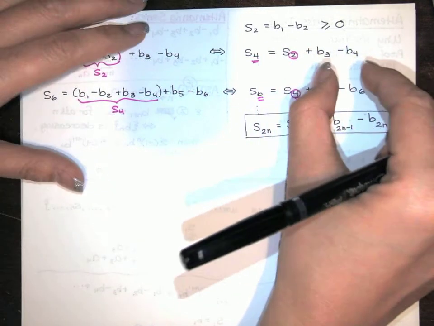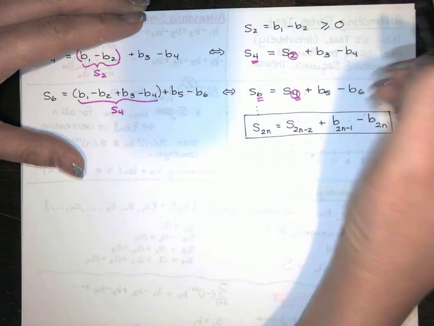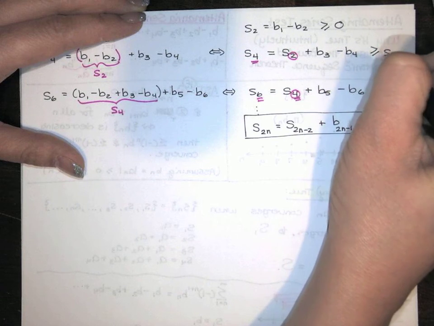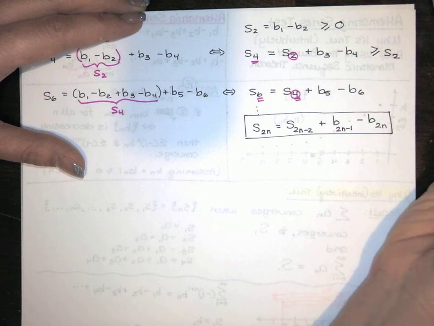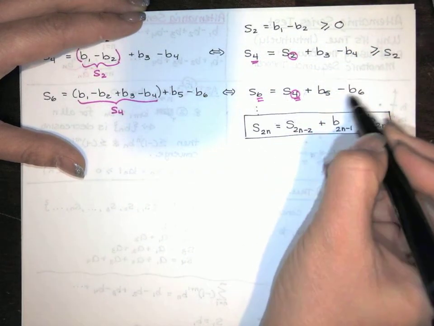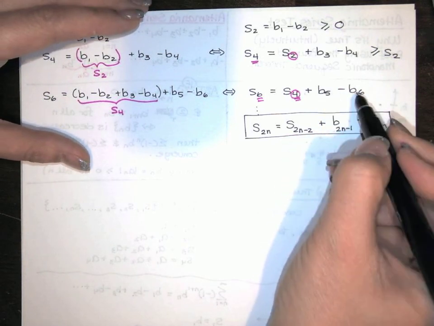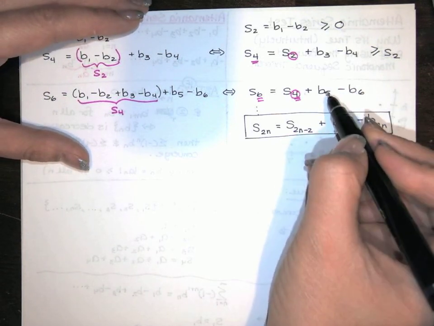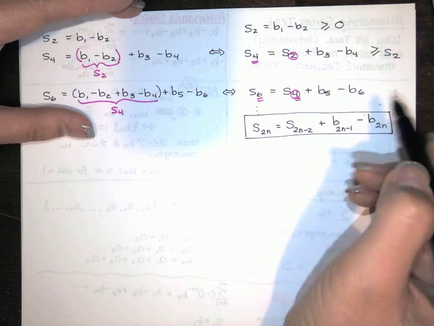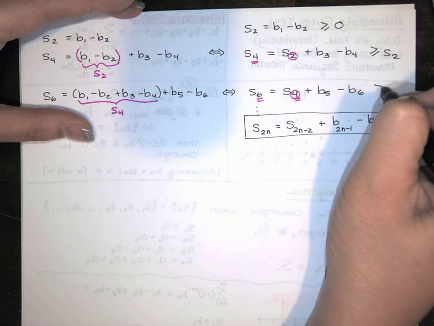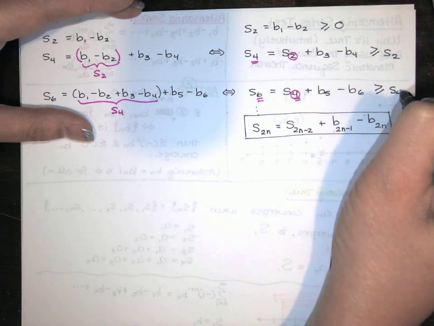So I've got s sub 2 plus something positive, so this is going to be greater than or equal to s sub 2. And then this is positive or possibly 0. B sub 6 has to be less than or equal to b sub 5, so this has to be greater than or equal to s sub 4.